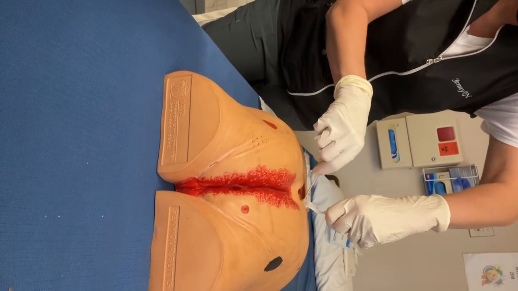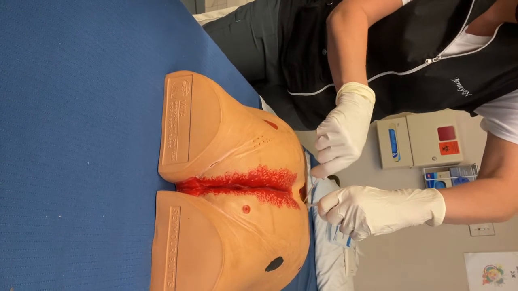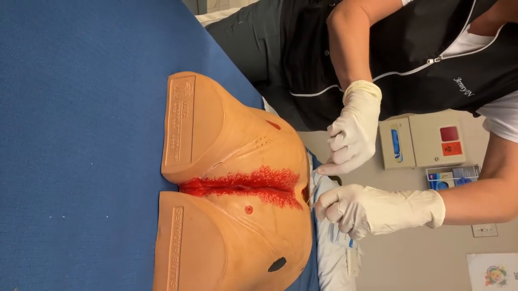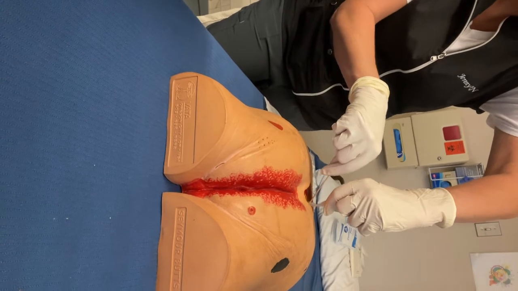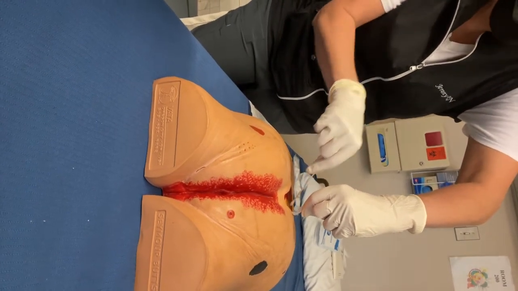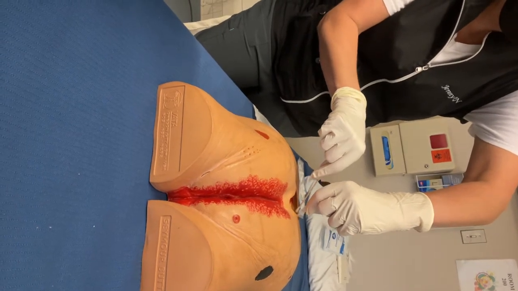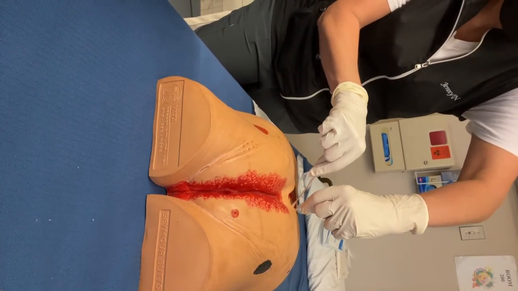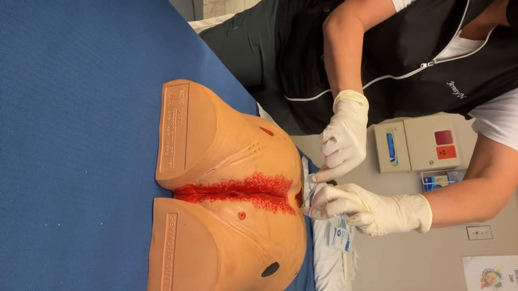Let's see how it likes to stick. Yeah, and it can be painful to the patient, and so that's why we pre-medicate. You don't want to jam it down in there, but you want it to be nice and, so this one actually doesn't tunnel too far.